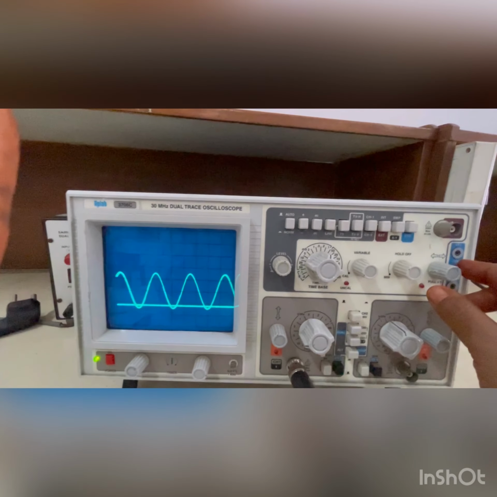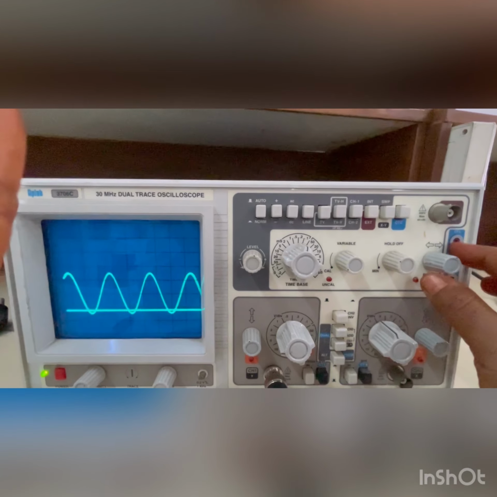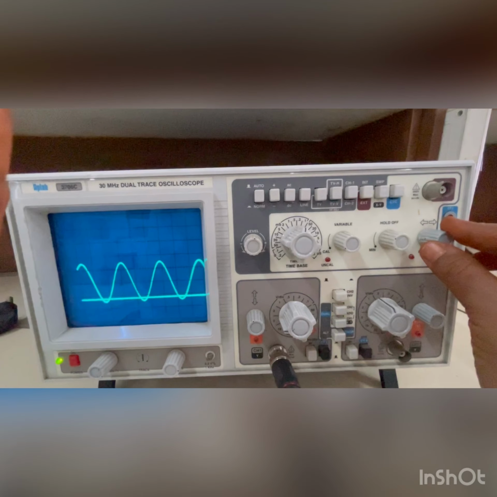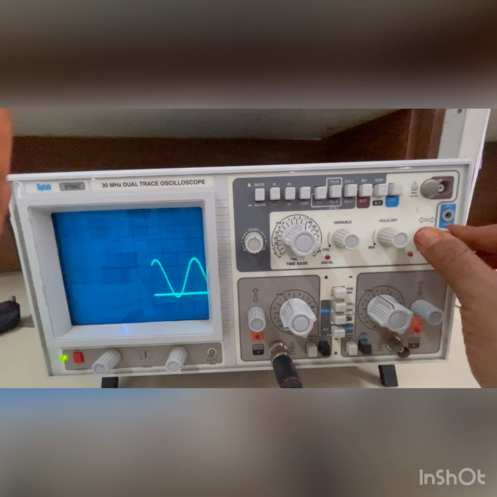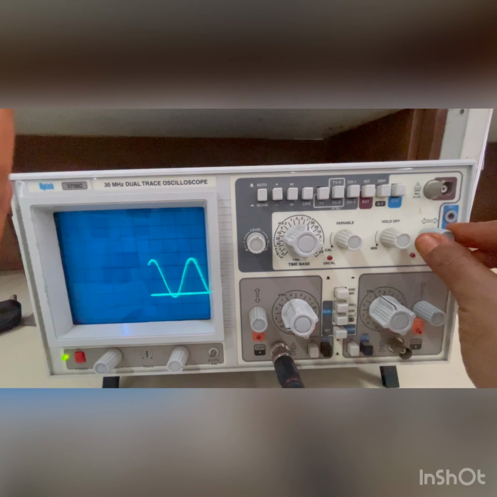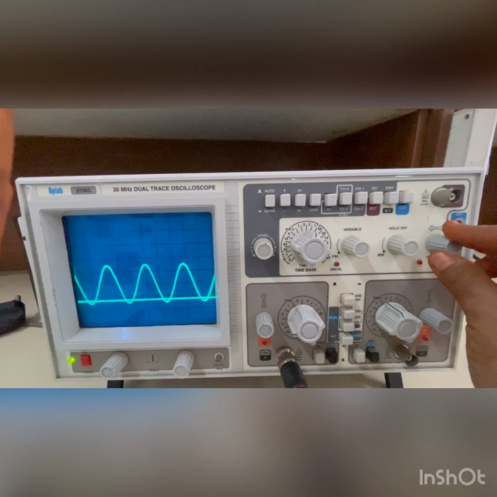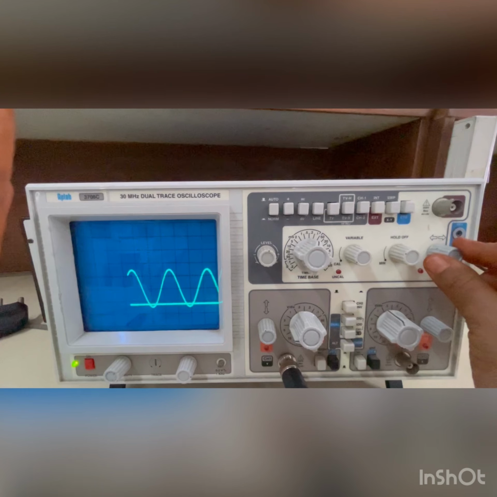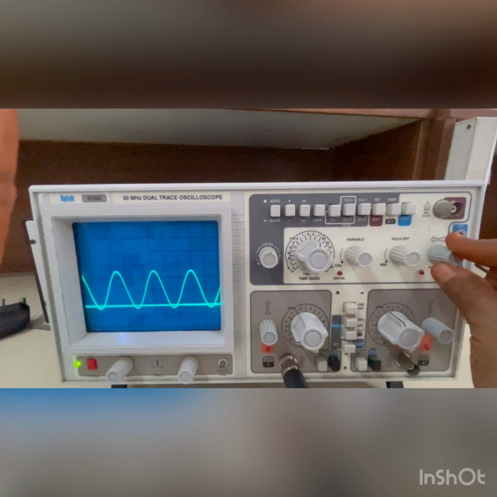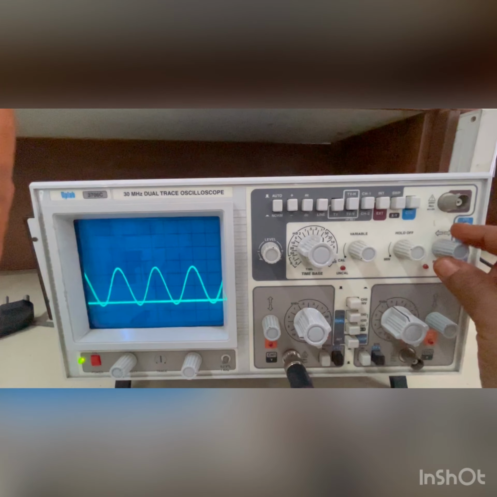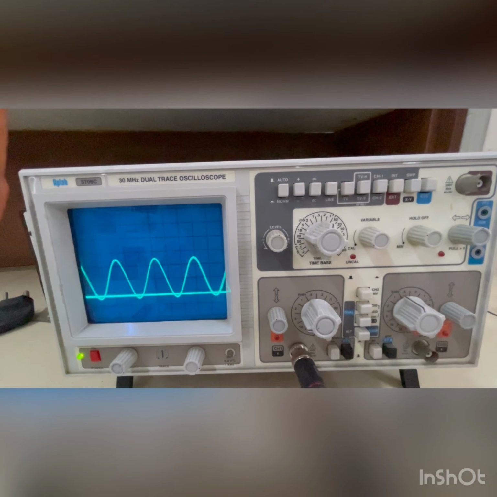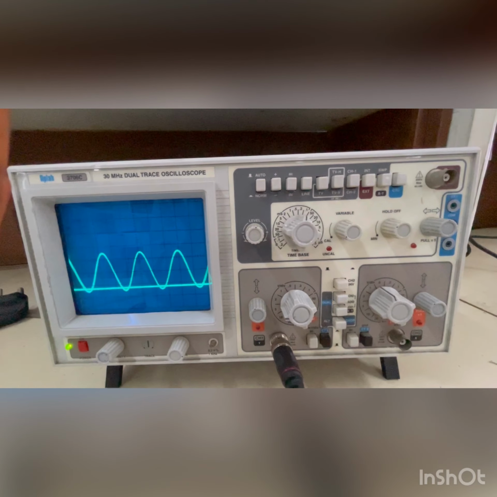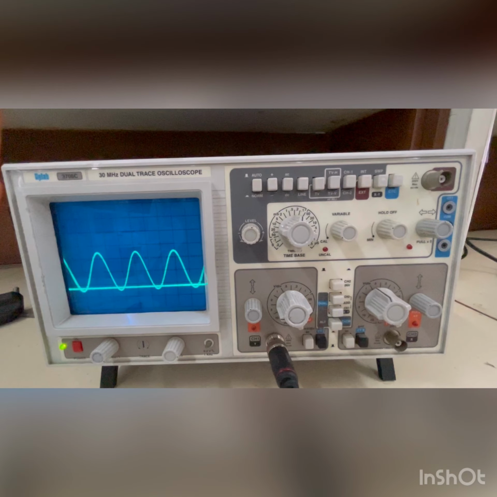Now, this is the knob with the help of which we can shift the waveform in the left and right direction. You can observe on the CRO that when we shift the knob in the right direction, the waveform goes to the right, and when we change the knob in the leftward direction, the waveform also goes to the left side. So, this is the knob with which we can shift the waveform in left and right directions. If you don't get anything on the CRO, you have to check this knob, the vertical knob as well as the horizontal.